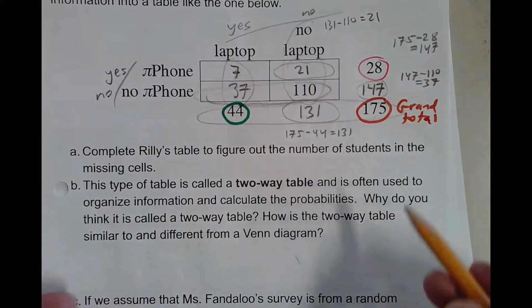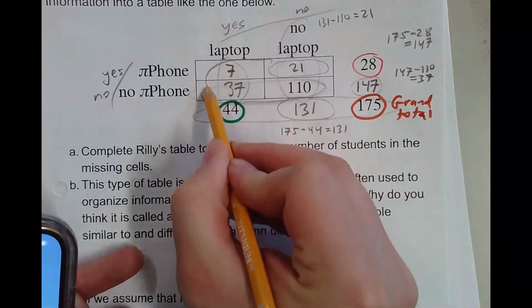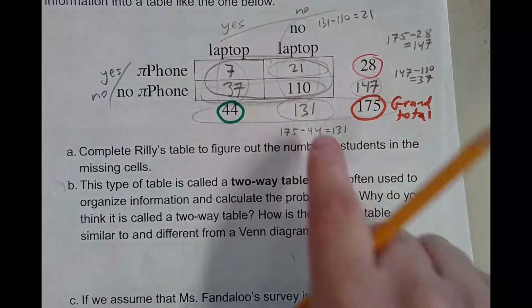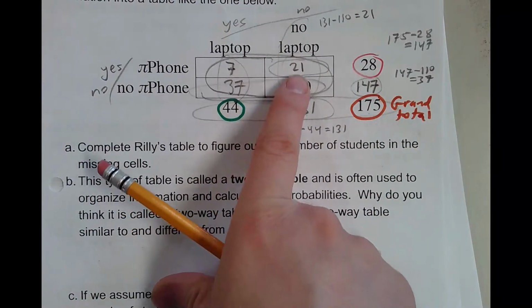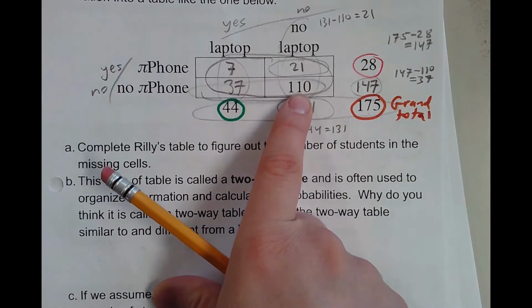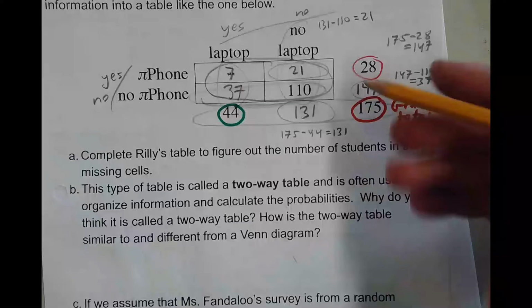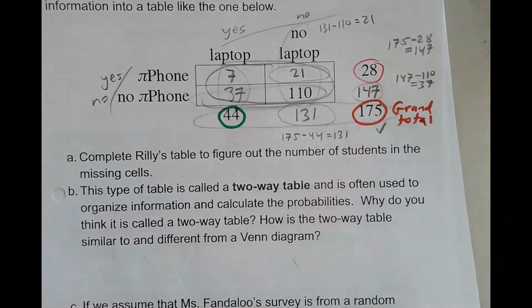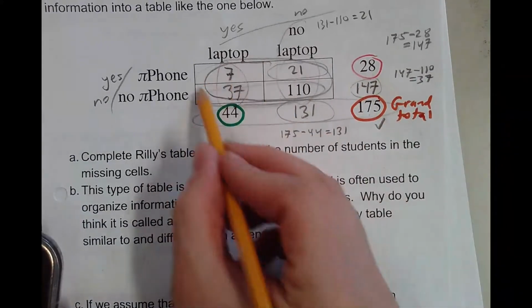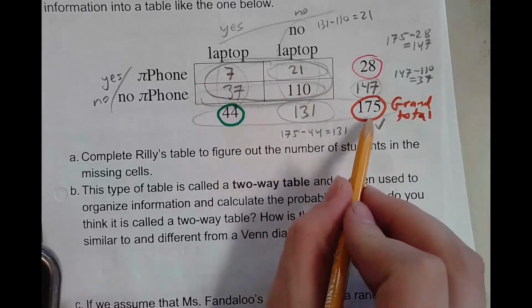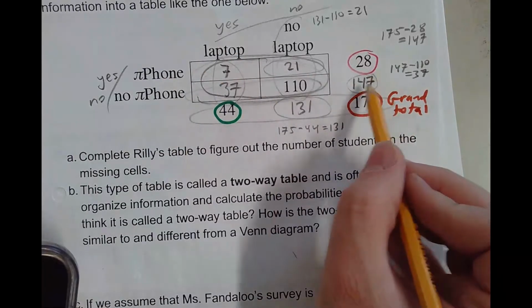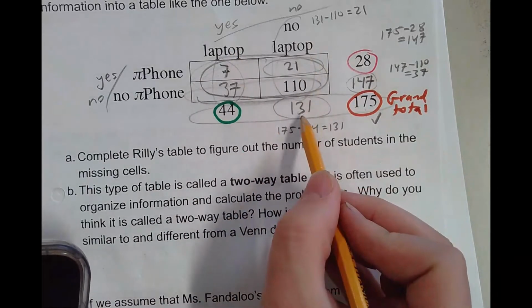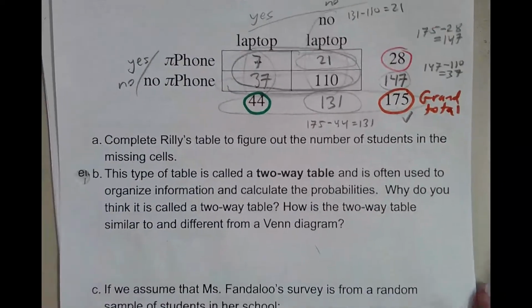And if you really want to make sure you did this correctly, all four of these numbers should add up to what? Let's see. 7 plus 21 plus 37 plus 110. It's 175. So we know that we did it correctly. Again, adding all of the inside numbers will give you the grand total. Adding the rows gives us the side totals, and adding the columns gives us the bottom numbers.